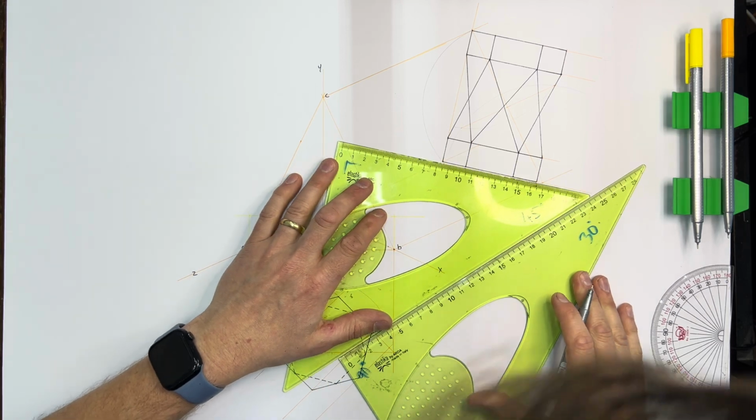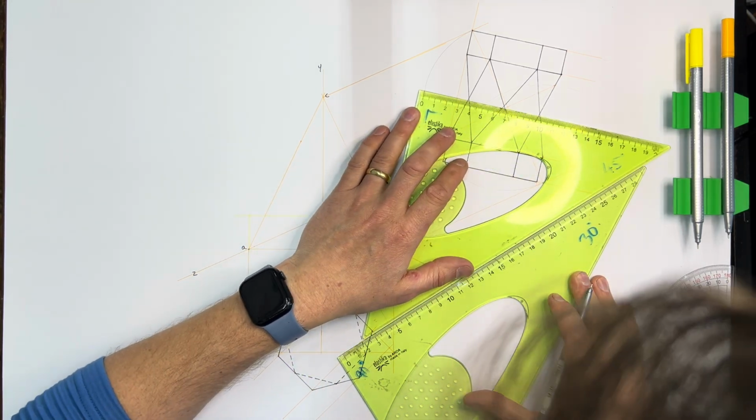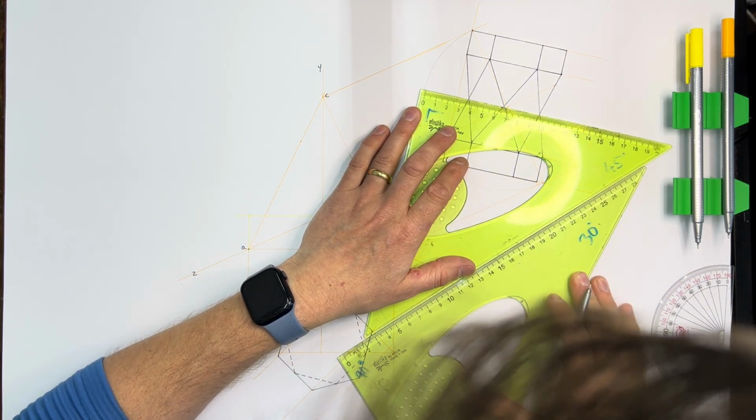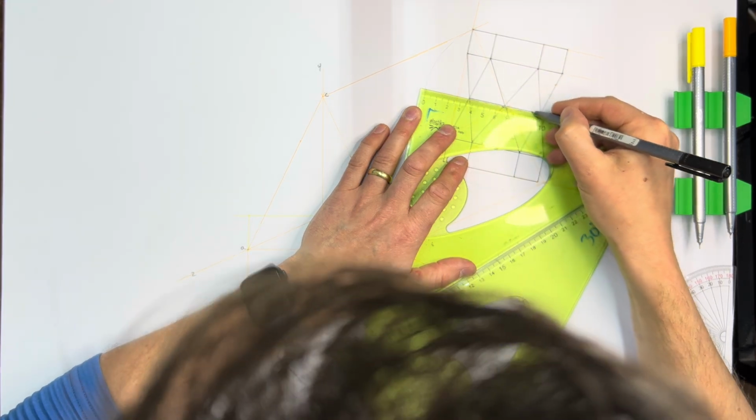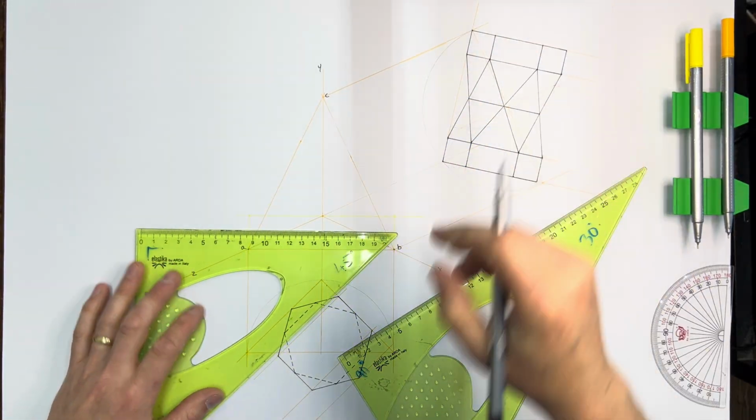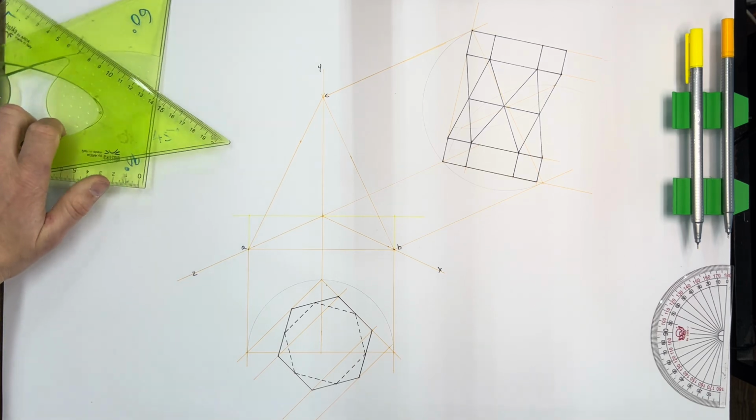And the only line that I've left to draw on that elevation is the line across the center, and all those points should join up parallel to the lines here. All of those lines should be parallel. Okay, and that's part B complete.